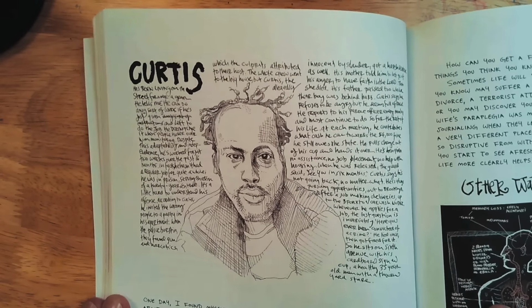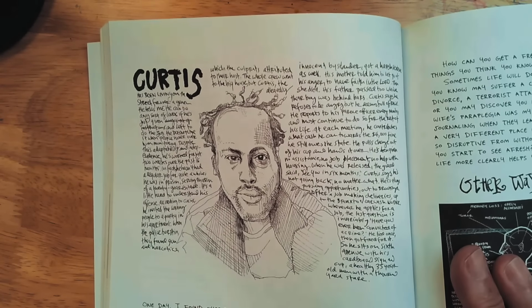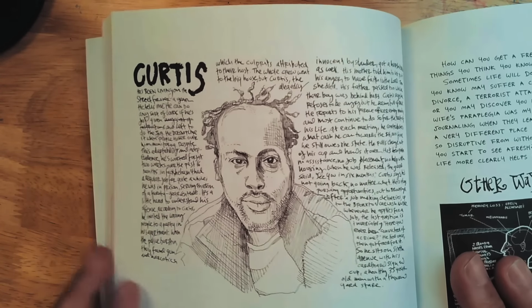Another approach is to have a big image, but then come alongside it with text in columns or in a grid. It makes it look neat. It's more organized feeling. It's also easier to read. Like here, you can see this portrait is framed by columns of text that tell the story that go with it.